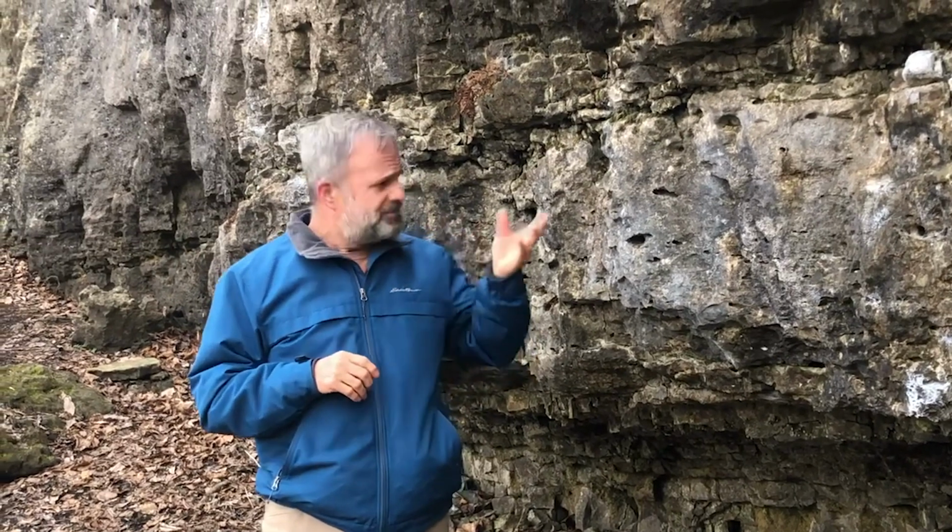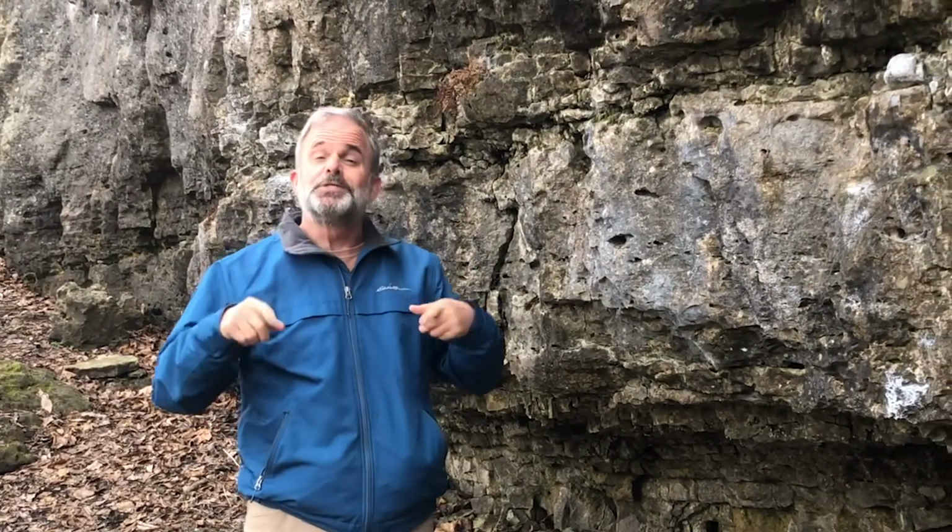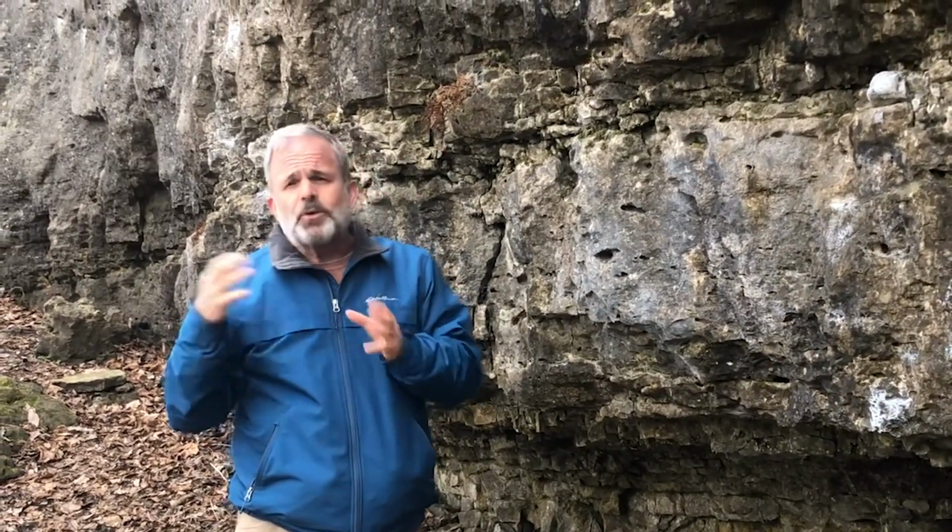So there are two different types of weathering. One is chemical weathering, the other is physical weathering. Chemical weathering alters it. In the instance of dissolution, it dissolves it. That's changing the rock to a dissolved species. Physical weathering simply makes it a smaller rock.